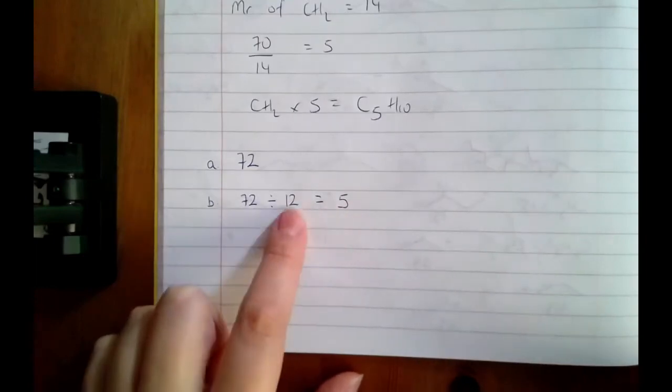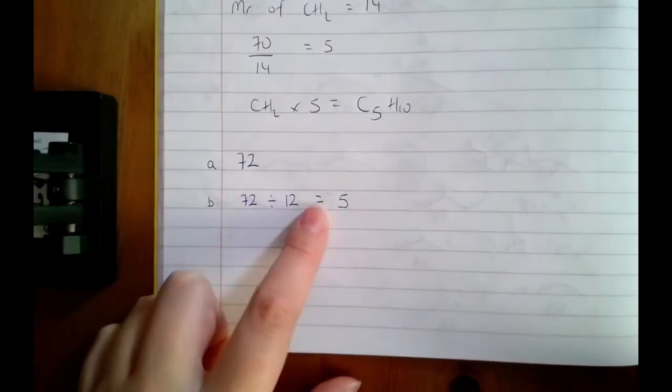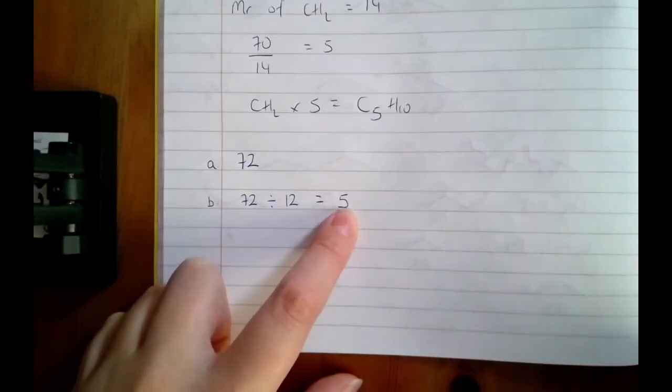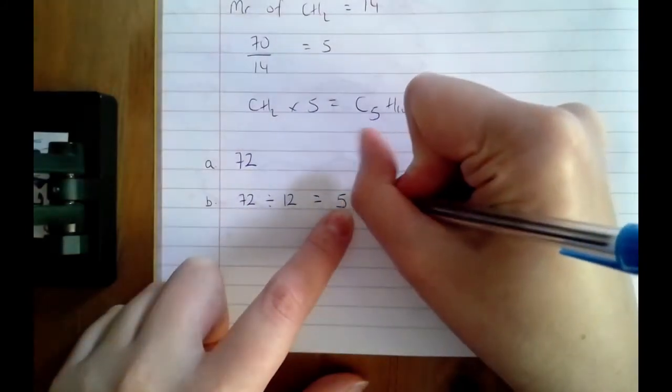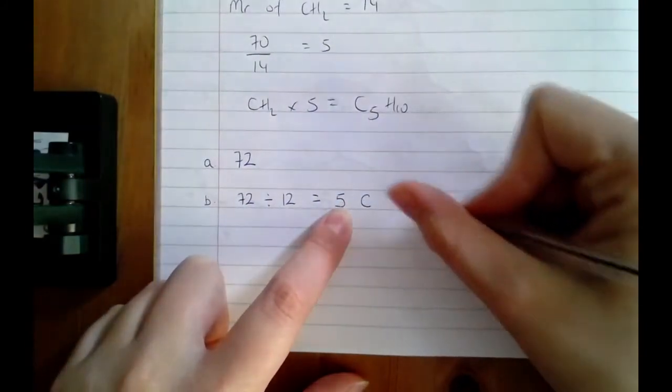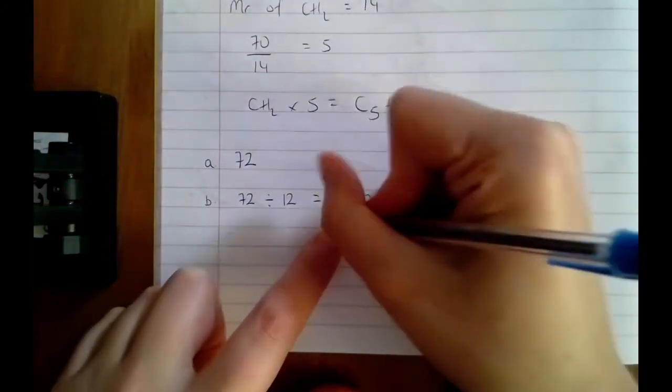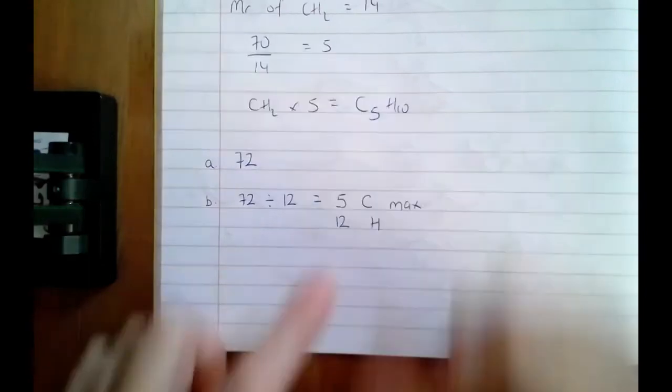So 5 12s are 60, 6 12s are 72. But I can't just have 6 carbons by themselves. So the maximum number of carbons I can have is 5. So 5 carbons max, and that leaves 12 left over for hydrogens.